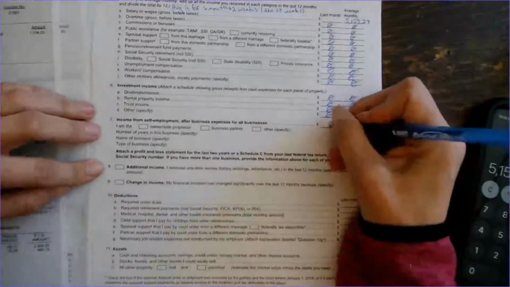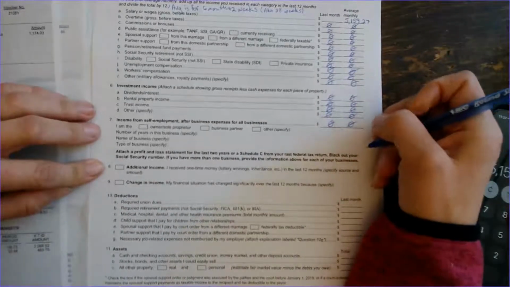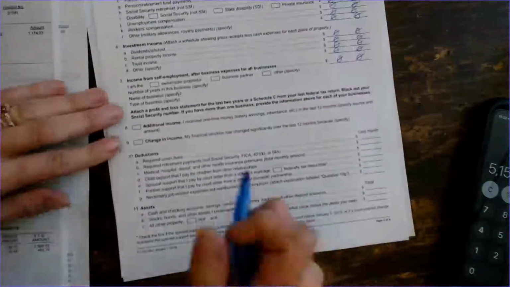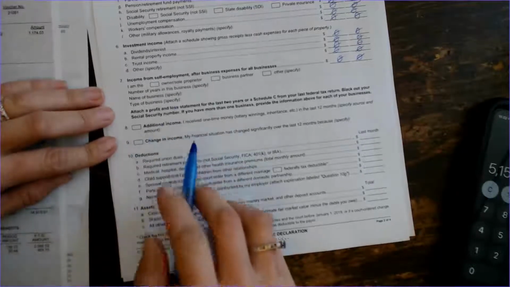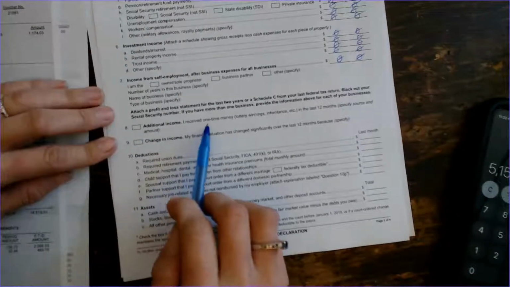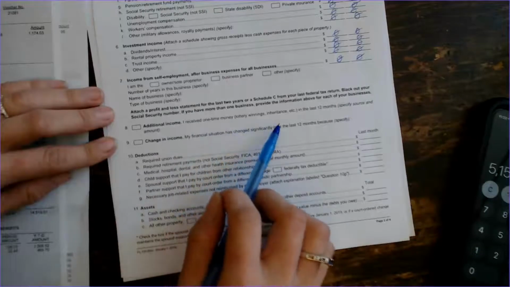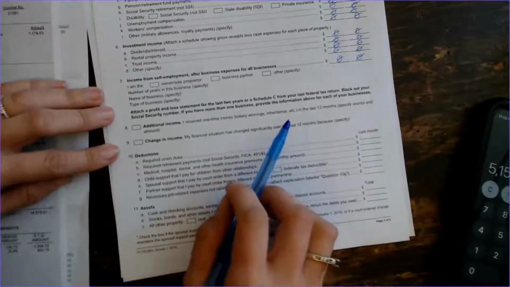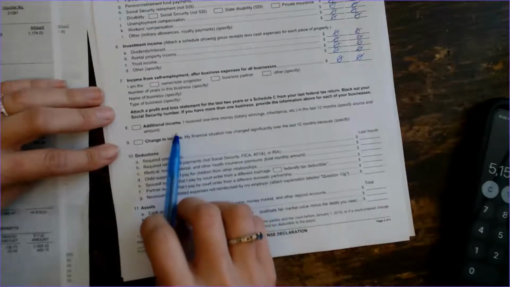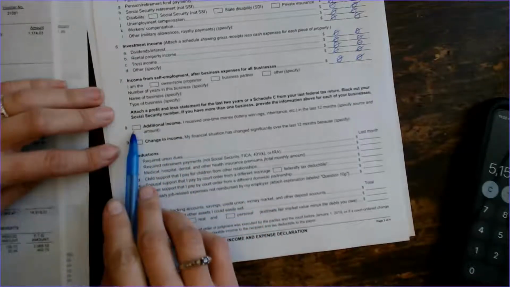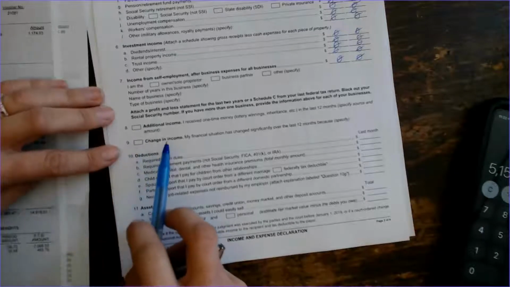In this scenario, this isn't applicable, so we're going to put zeros there. Section 8 is for you to list additional income. And this says, I received one-time money, lottery winnings, inheritance, etc. in the last 12 months. So if you received some one-time money in the last 12 months, you'll want to put that there and check the box.